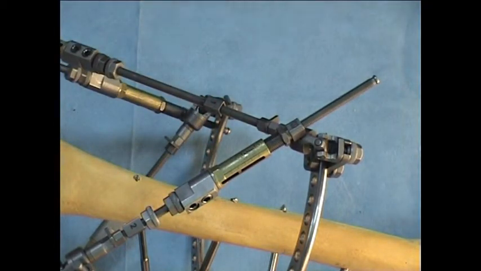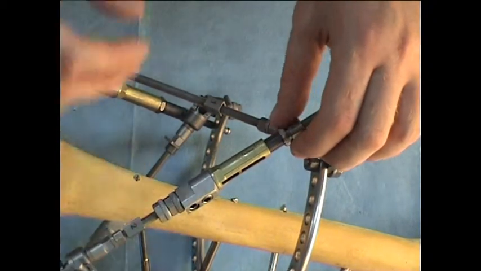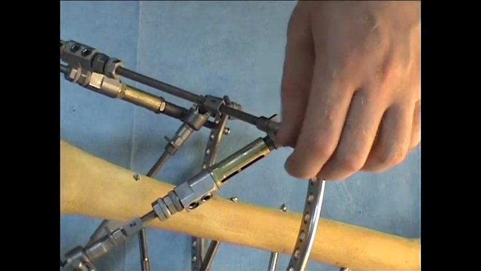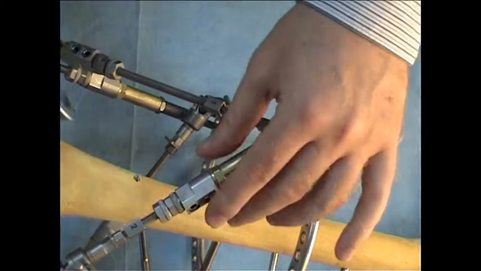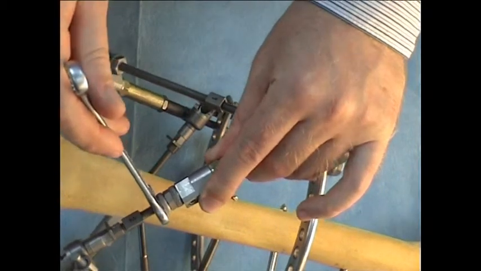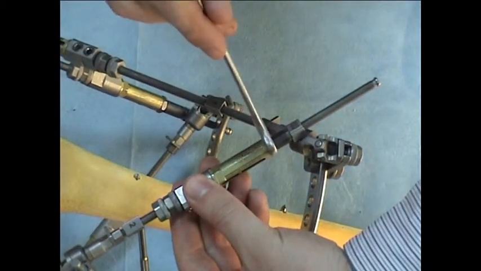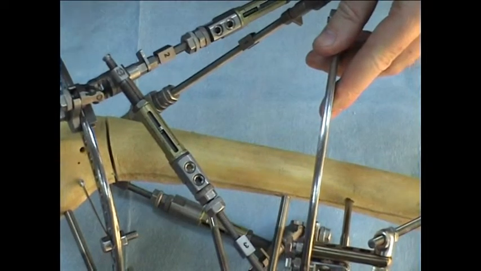Now we have to lock the locking nuts. We do it first by fingers, and then we fasten, we lock the lock nuts with the 12 millimeter wrench. Pay attention that it's necessary to hold the cylinder.